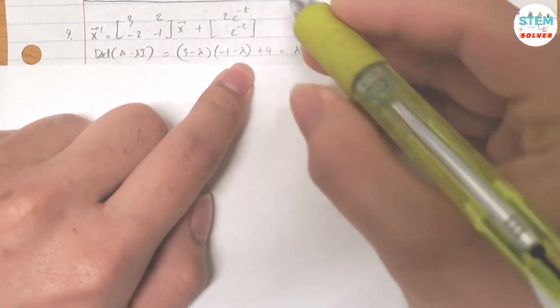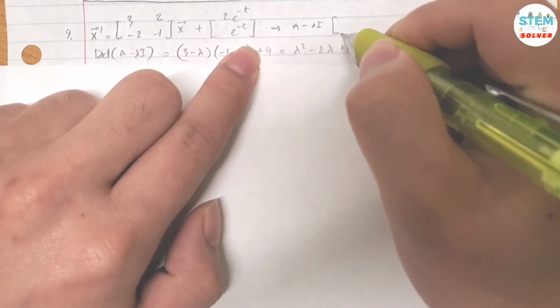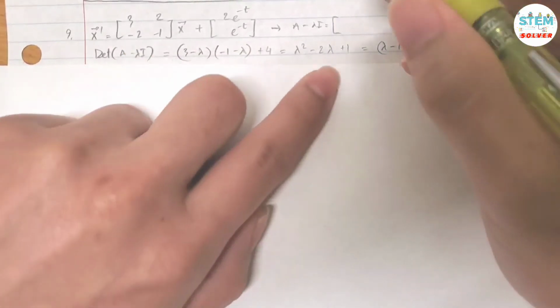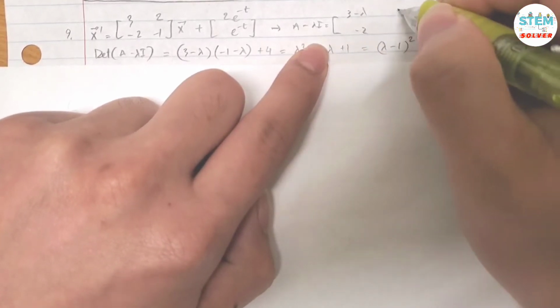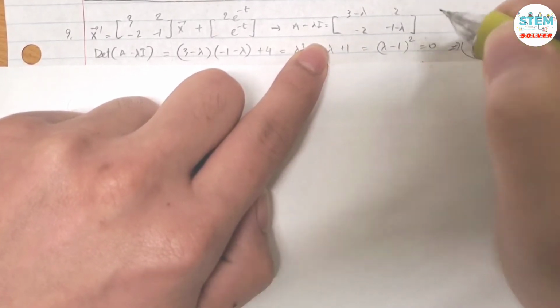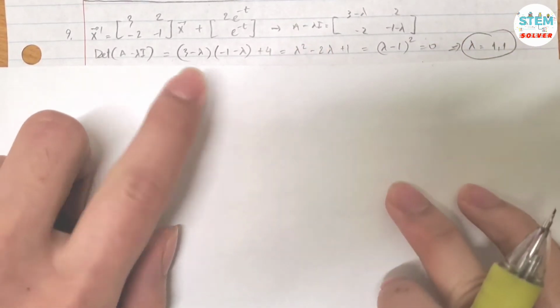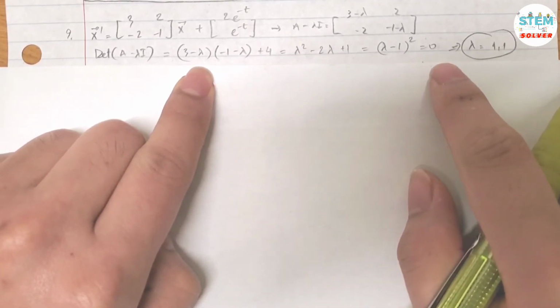Oh, I skipped a step. Rewrite this in terms of A minus lambda I. So what is A? Let's call this matrix A, and then subtract it with lambda. That gives you this matrix. Then you need to find its determinant, which gives you this one. So distribute this out, simplify it, set it equal to 0, and then solve for lambda.